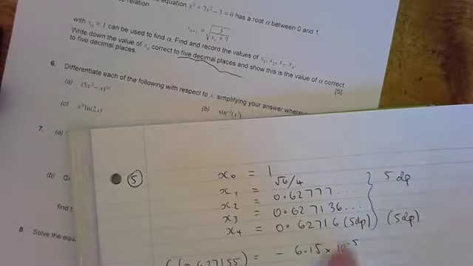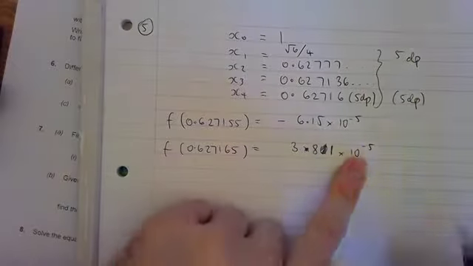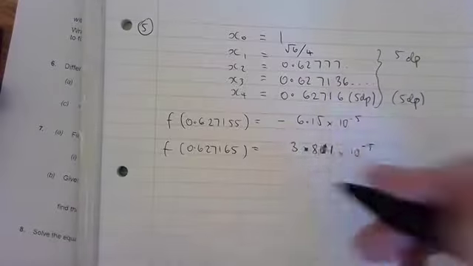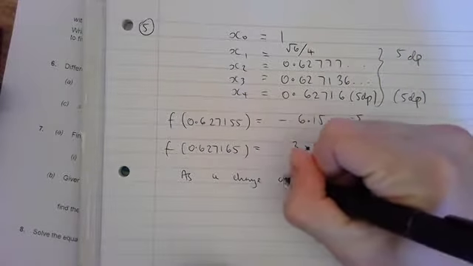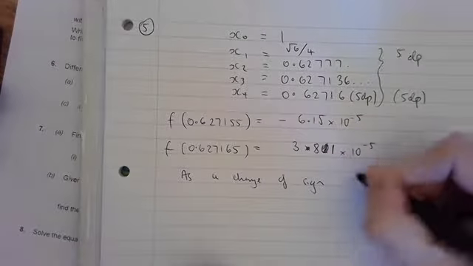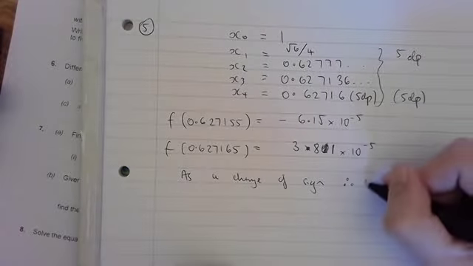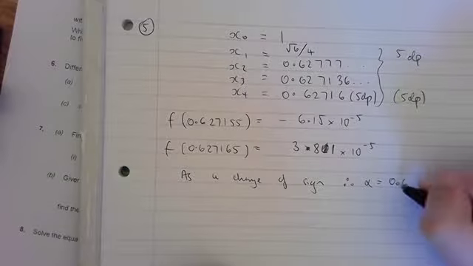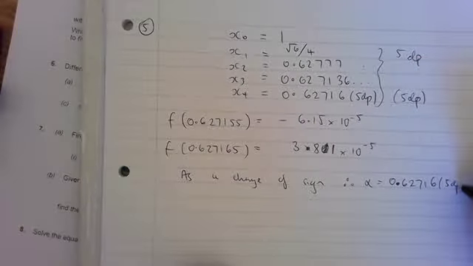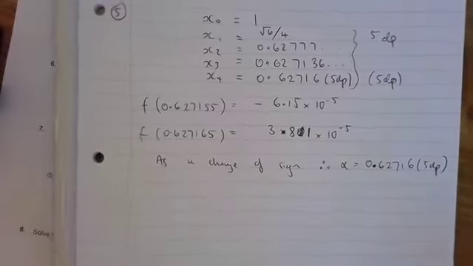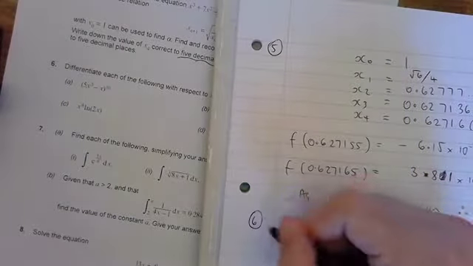But it's not that minus that we care about, it doesn't matter. It's this minus here, minus then plus. So all you say is there's a change of sign, therefore alpha equals 0.62716 to 5 dp. Okay, that's like 5 marks. It's nuts. It's a lot of marks.